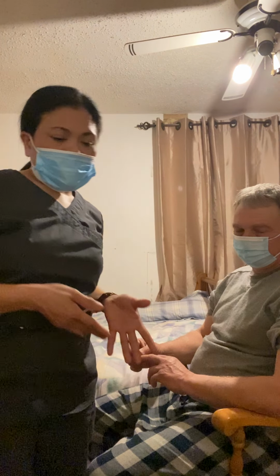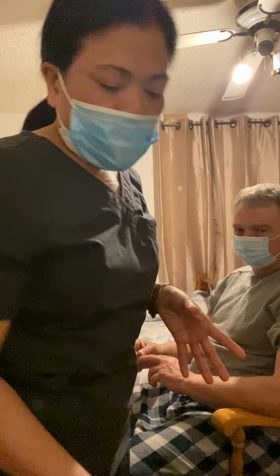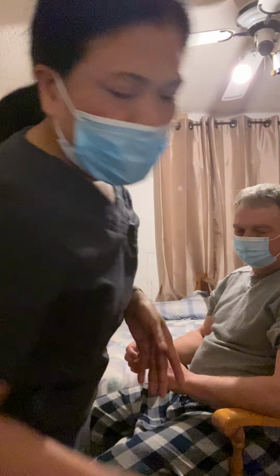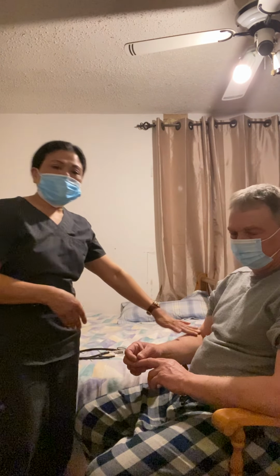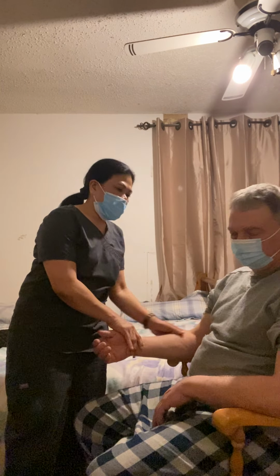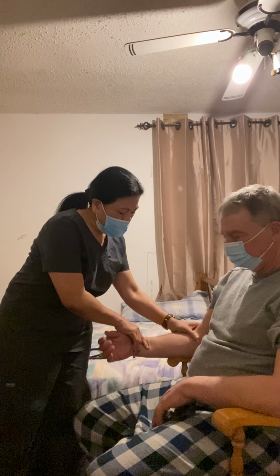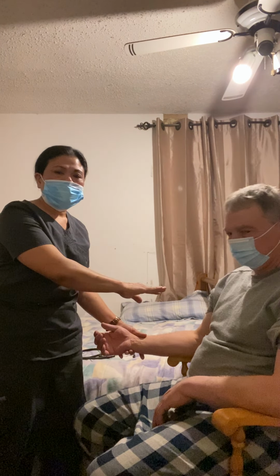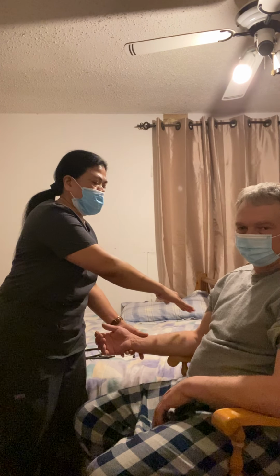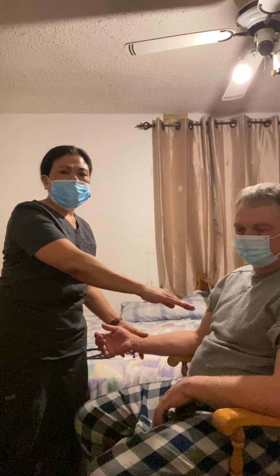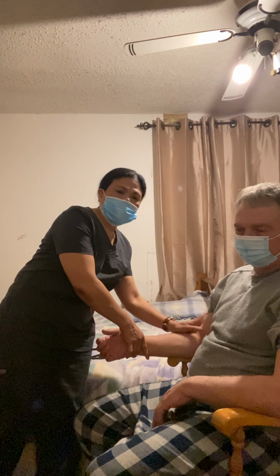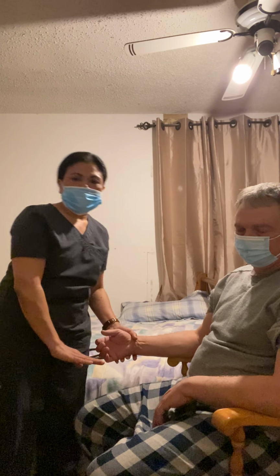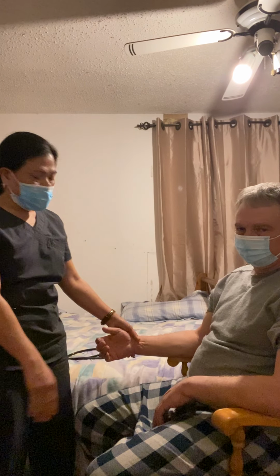So the next thing we're going to do is take the patient's blood pressure. To do that, we're going to find the brachial artery. We want to make sure that if the patient is sitting down, the arm is at heart level, the arm is supported, and the legs are uncrossed.